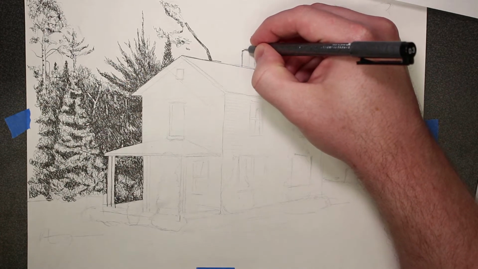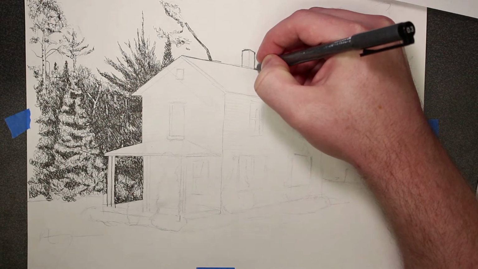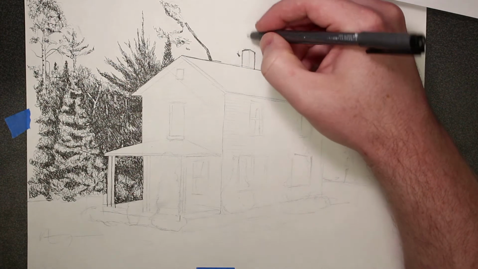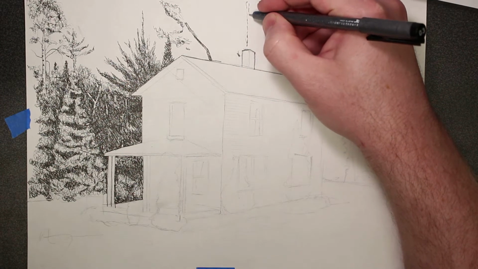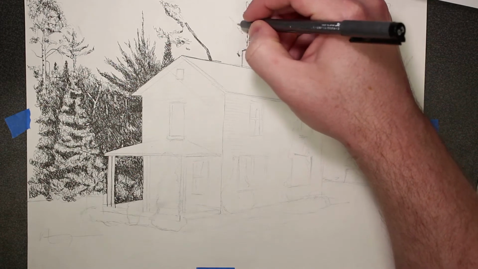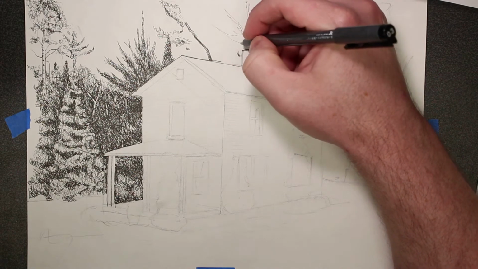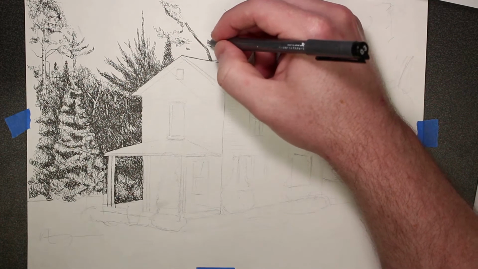I'm going to outline my chimney. I'm outlining anything that is going to come in contact with my background trees and branches, just so I get that firm line of what to avoid. And then anything that's going to stay white, again, I'm going to do a nice hollowed out area that I'm going to leave the white of the page.